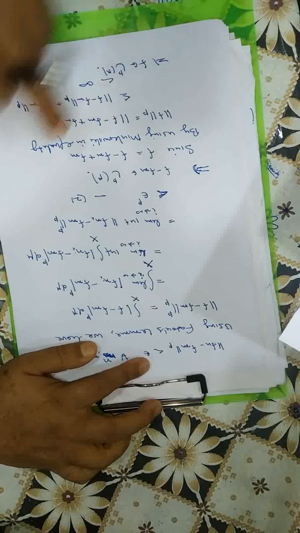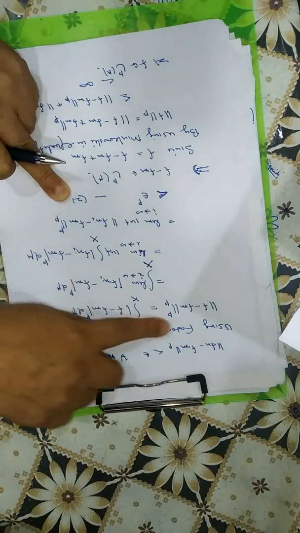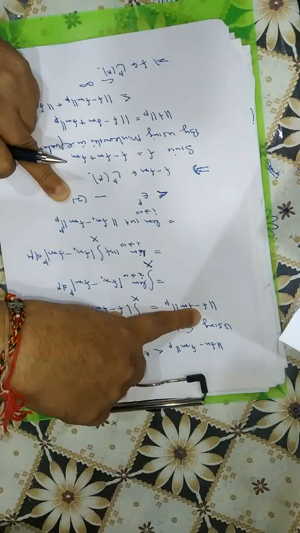Okay. From equation 2, what do we conclude? We conclude that f_m converges to f in L^p norm.